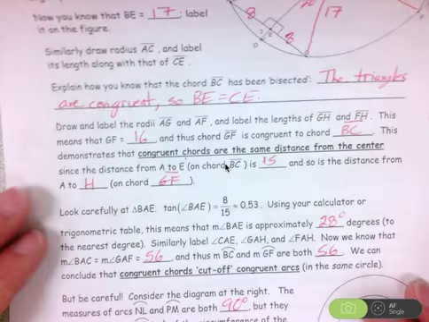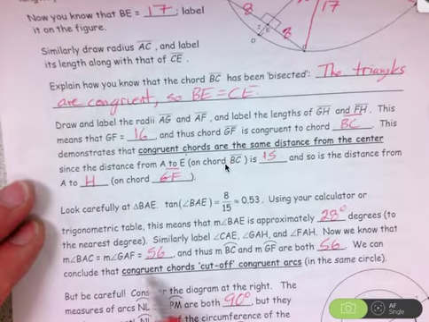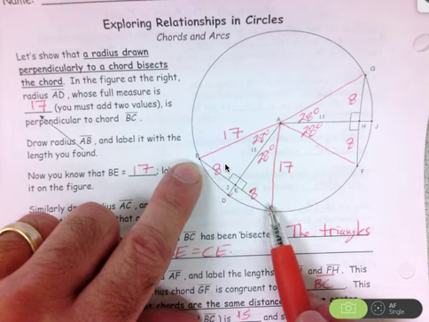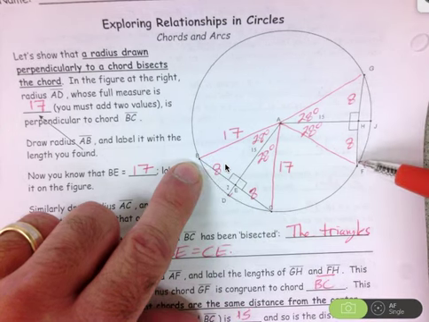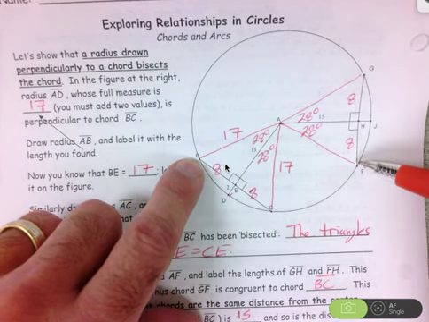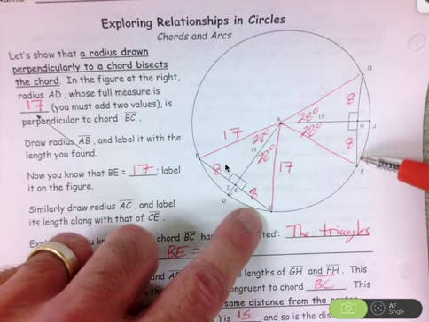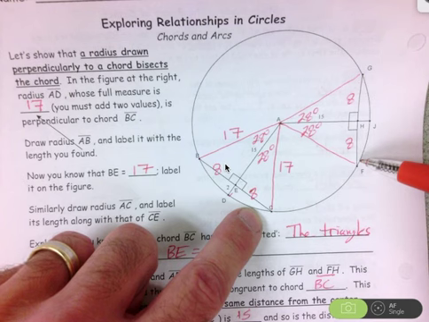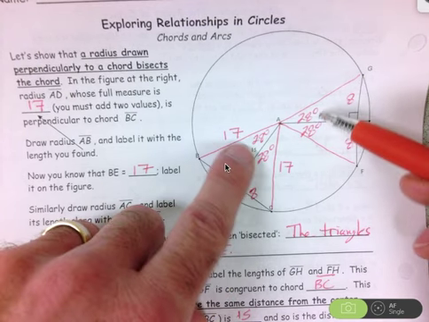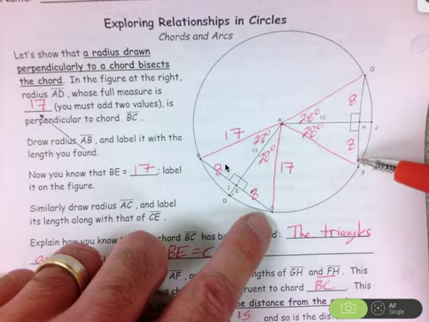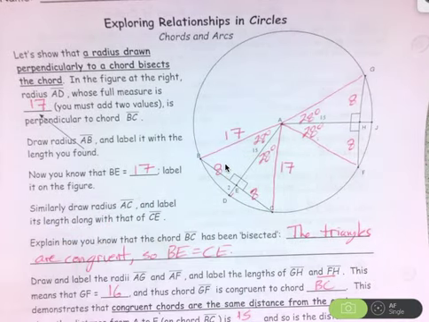And the last idea: chords that are congruent cut off arcs that are congruent. Notice this chord BC is congruent to the chord GF. So the arcs from B to C and from G to F also have to have the same measure. And they do have the same measure, using some trigonometry. They're both about 56 degrees. They're congruent because they have the same measure and they're in the same circle.